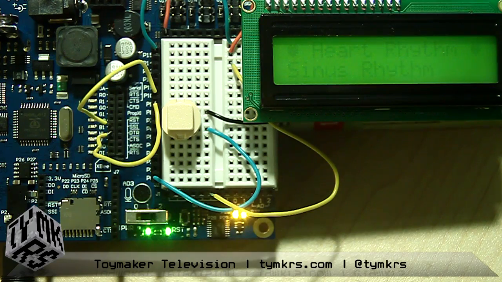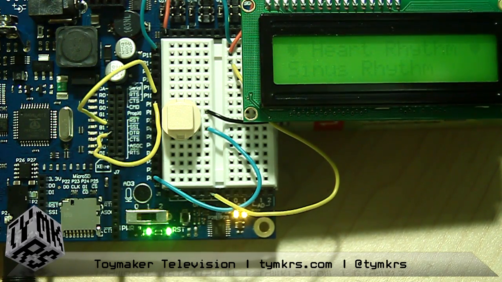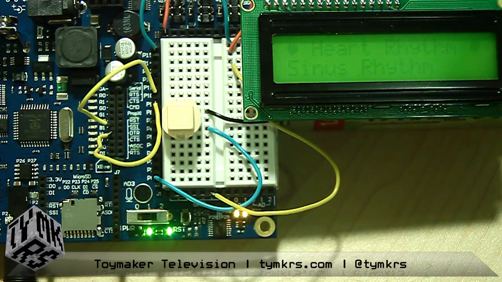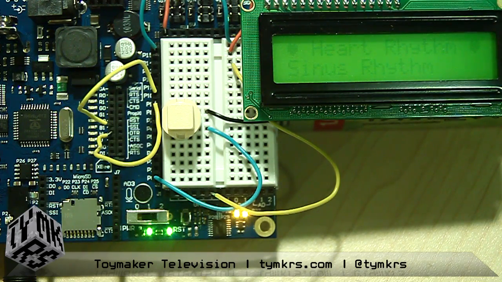All right, so what did you have to learn that you didn't know before in order to get this doing 14 different rhythms? So like I said before, I had to learn how to use the different case states.